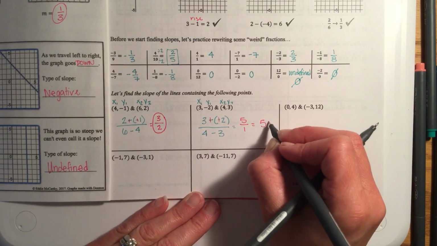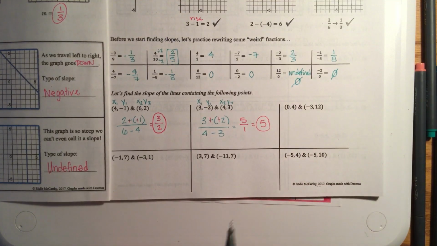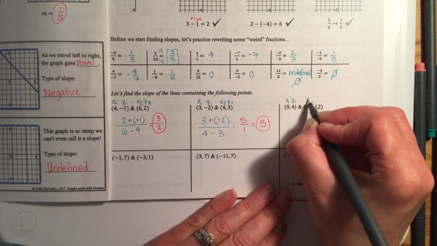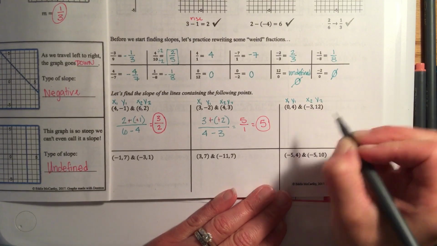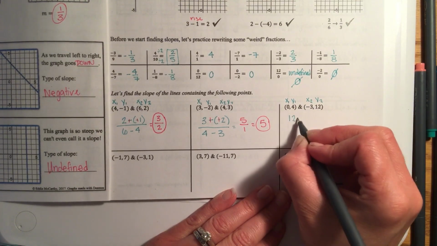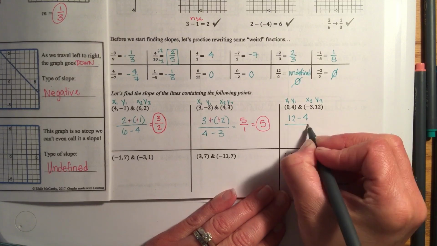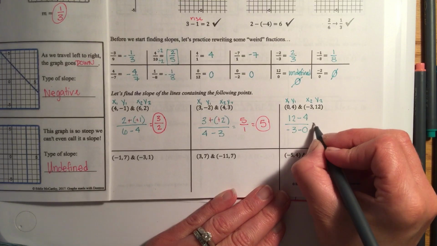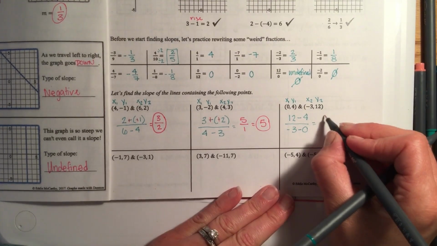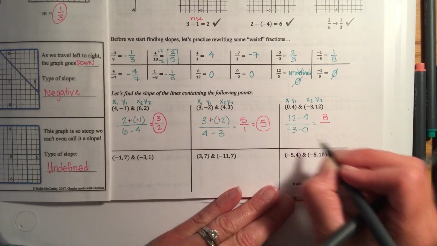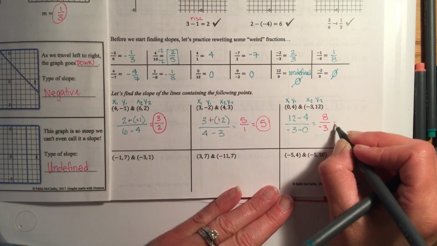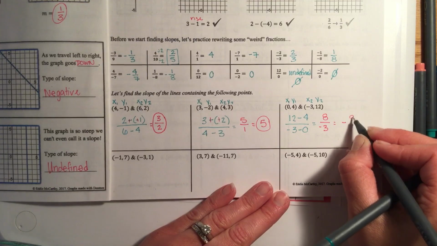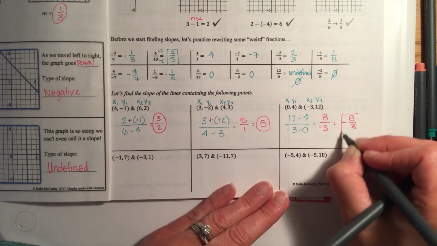You can just write that as 5. x1, y1, x2, y2. 12 minus 4 over negative 3 minus 0. 12 minus 4 is 8. Negative 3 minus 0 is negative 3. You can't reduce 8/3. I do put that negative just out in front like this.